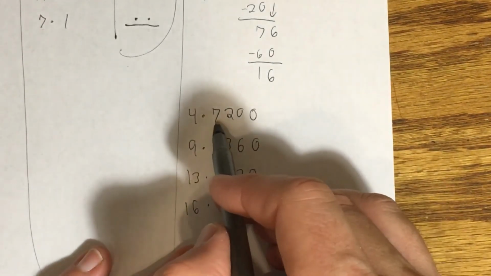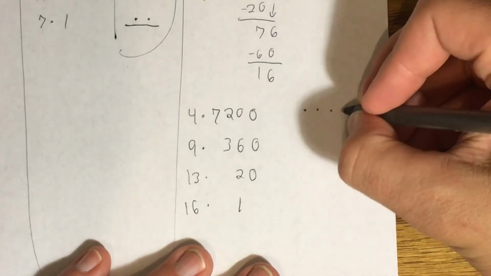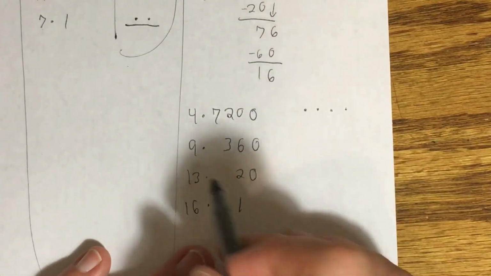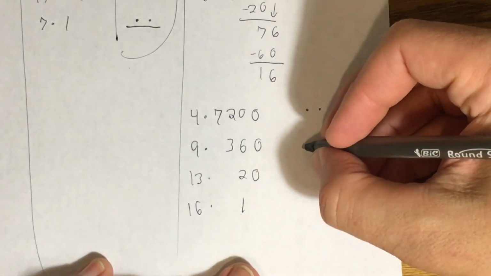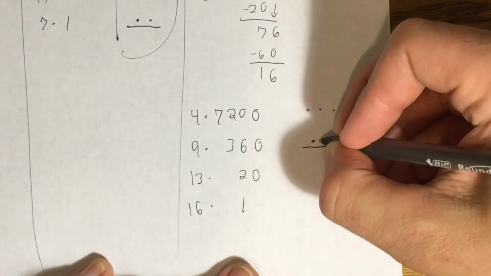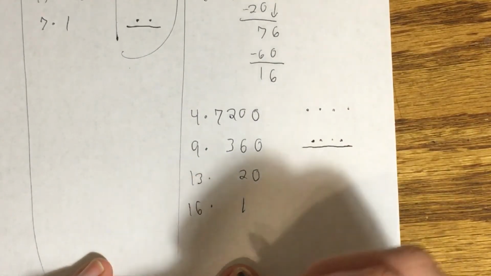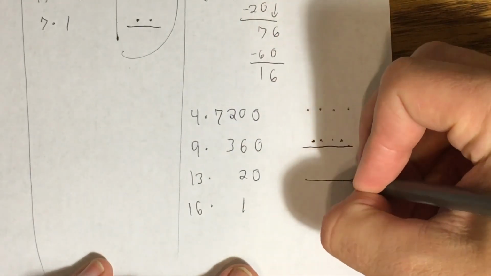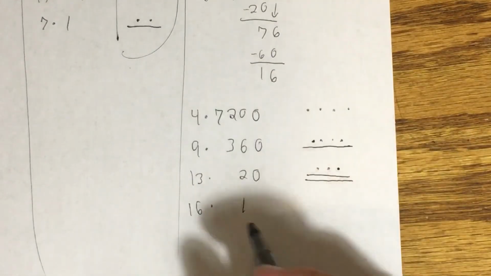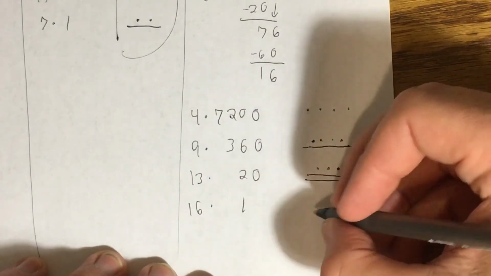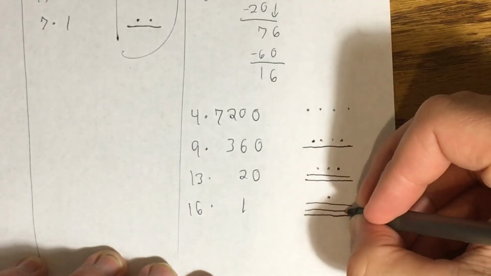Now we convert that into a Mayan numeral. So up in my 7,200s place, I should have 4. That's 4 dots. 1, 2, 3, 4. In my 360s place, I should have a 9, which remember we break up into 5s and 1s. That's a 5 and 4 ones. 1, 2, 3, 4. My 20s place, I should have a 13. 13 is 2 5s and 3 1s. 1, 2, 3. And in my ones place, I should have a 16. That's 3 5s and 1 1.